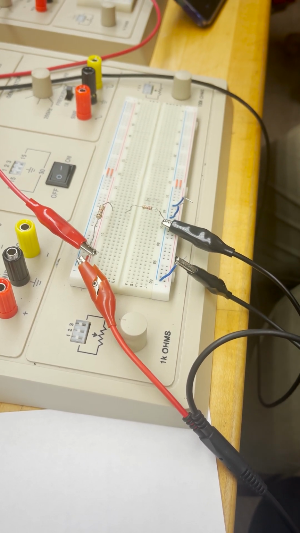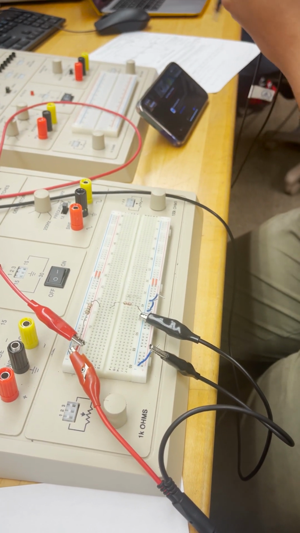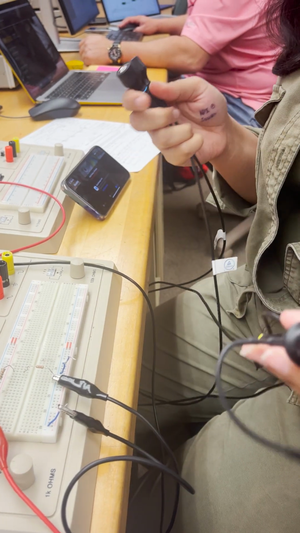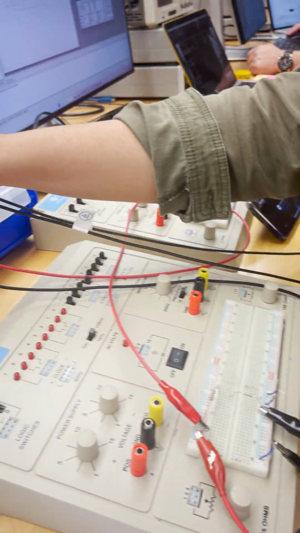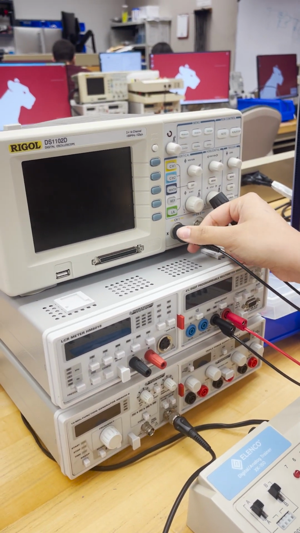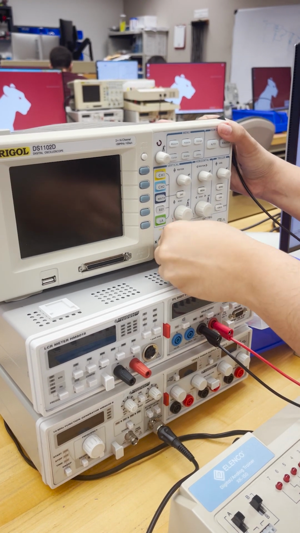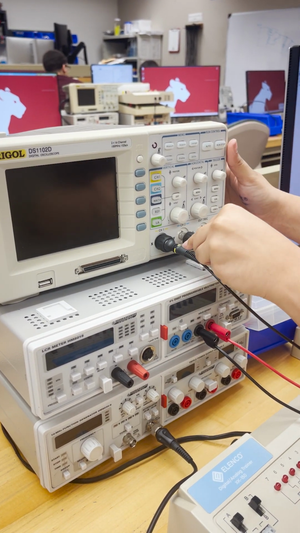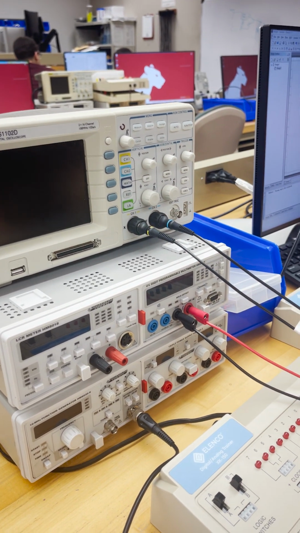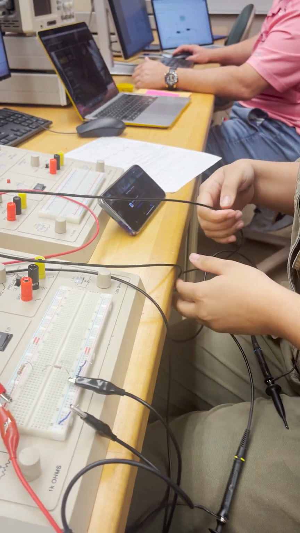For our last probes, we're going to put in the oscilloscope probes. So we're going to put yellow to channel 1 on the oscilloscope, and then blue to our channel 2. We're going to take the yellow oscilloscope probe.